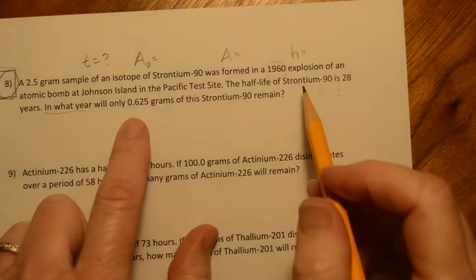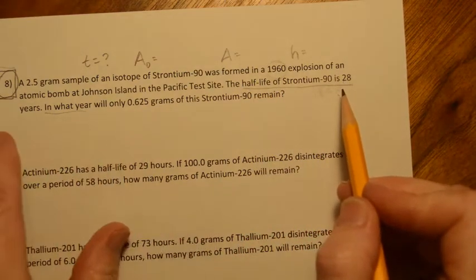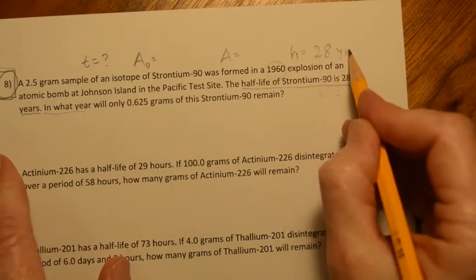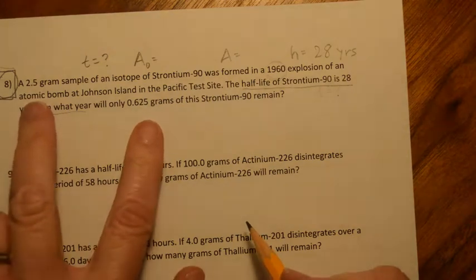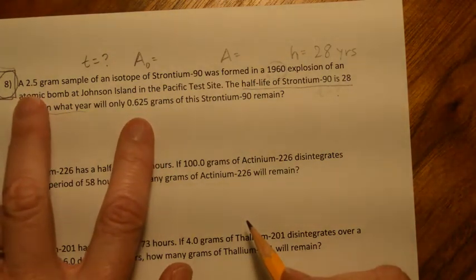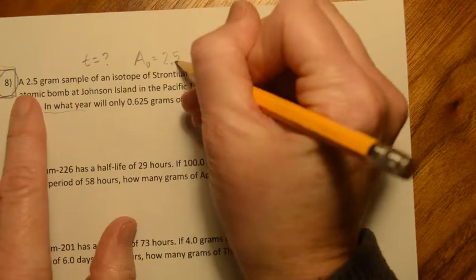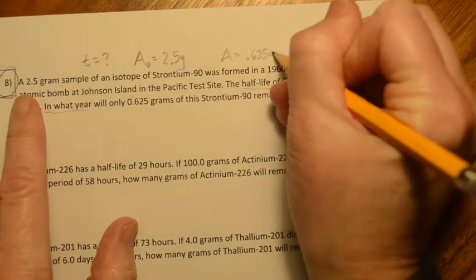So in this case, we would say, well, it's very explicit here. The half-life of strontium-90 is 28 years. So that is going to be our H value. And then again, with decay, the larger one is the initial amount and the smaller one is the ending amount, because we're letting things decay, get smaller. So our initial amount is going to be 2.5 grams and our ending amount is going to be 0.625 grams.